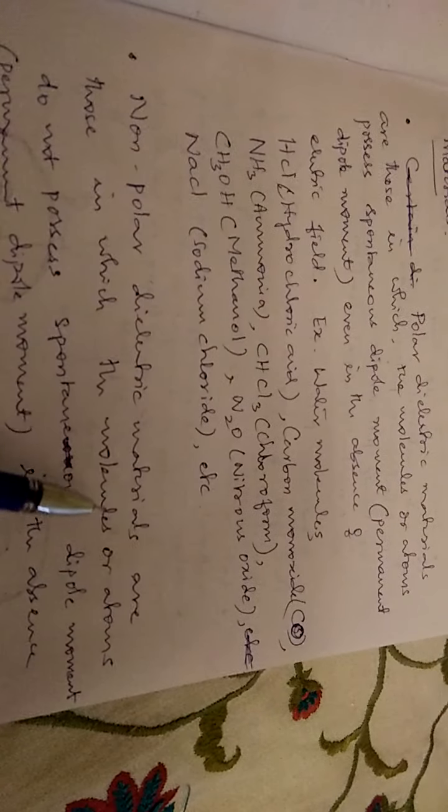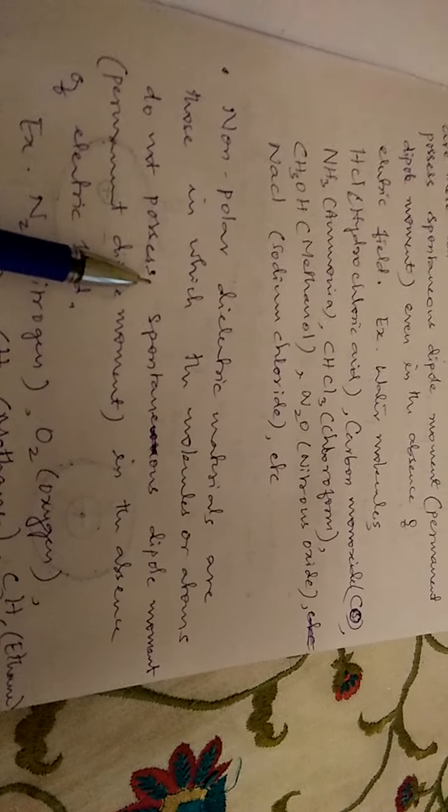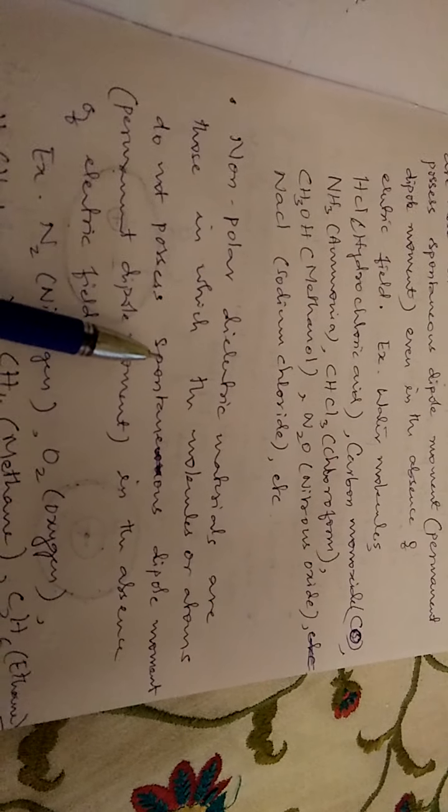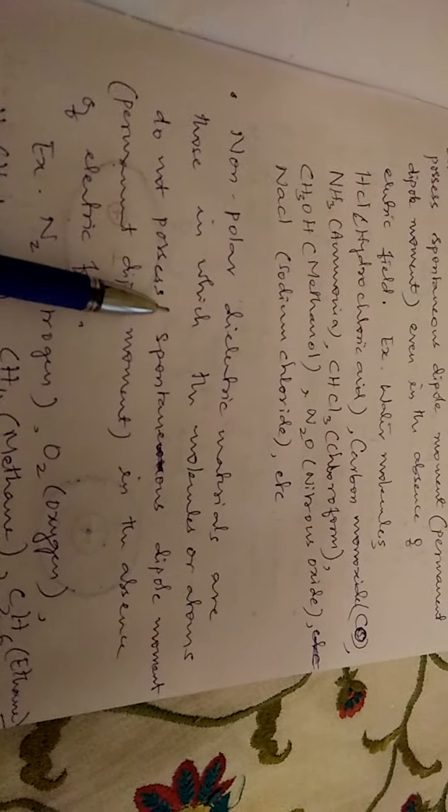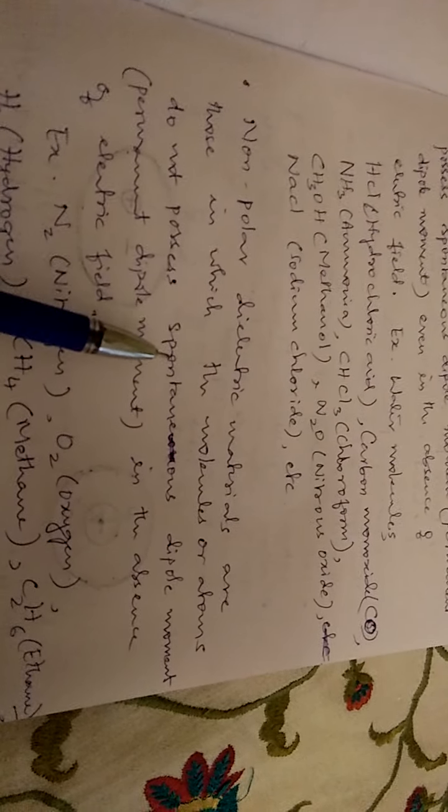Non-polar dielectric materials are those in which the molecules or atoms do not possess spontaneous dipole moment. In the absence of the electric field, there won't be any permanent dipole moment. Only the dipole moment is induced, or is present, in the presence of electric field. So there is no permanent dipole moment. Examples are these many.